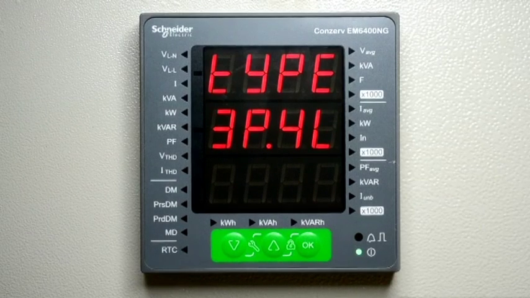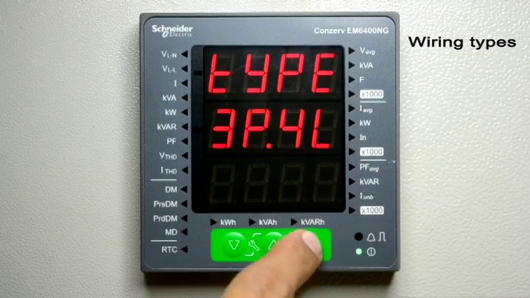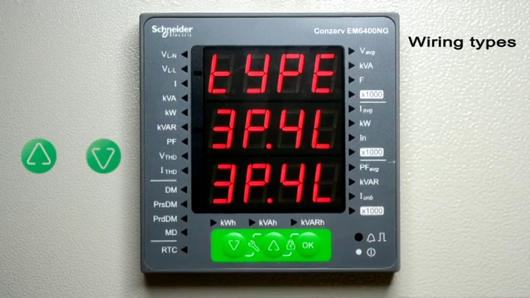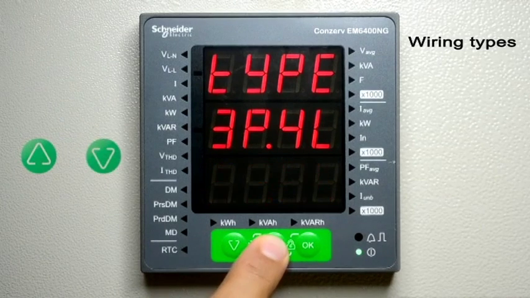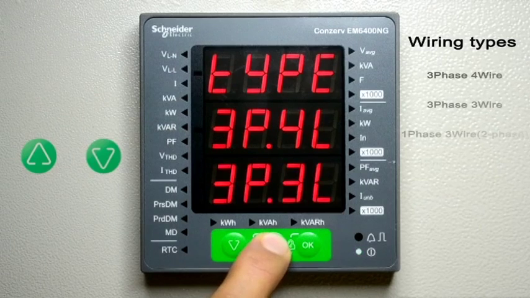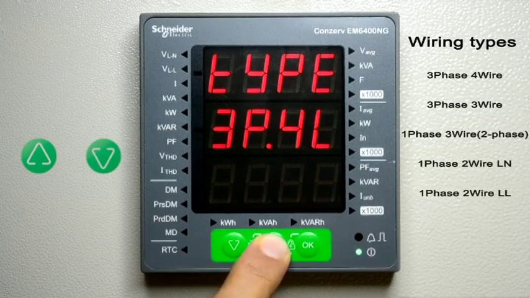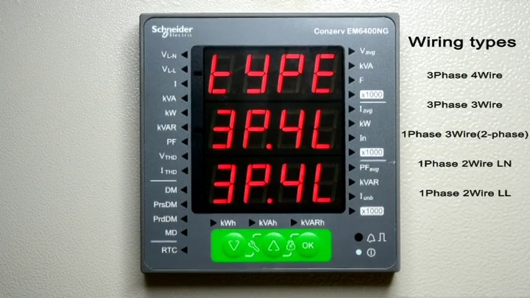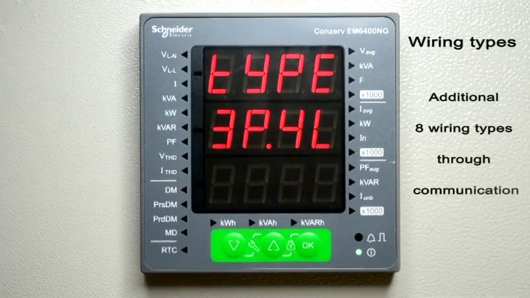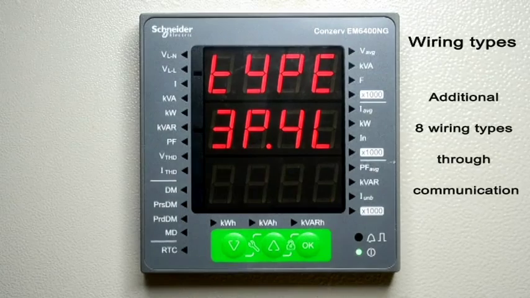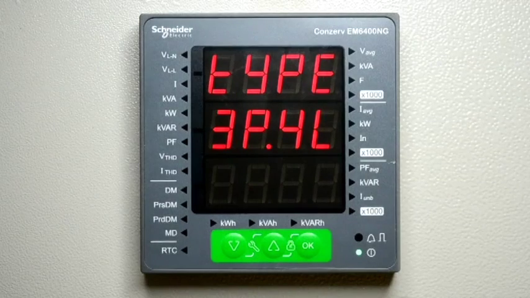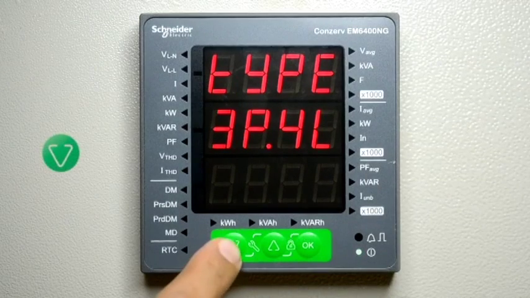First item in setup is wiring type. Indicates the type of the system in which the meter is connected. To change the wiring type, press OK and then scroll through the available wiring types using up and down keys. The meter can be configured to 3-phase 4-wire, 3-phase 3-wire, 2-phase or single-phase wiring types. Use single-phase 3-line mode for 2-phase wiring type. The meter supports additional 8 wiring types which can be configured through communication. Press OK to apply the selected wiring type. Press the down key to move to the next item.